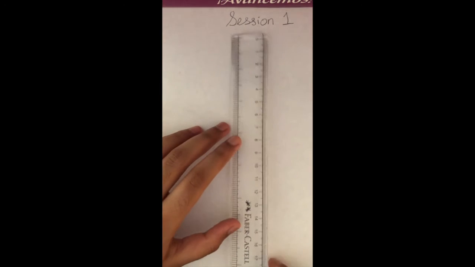There we go. So, session 1. In this session, we're going to draw 4 animals to learn how to draw different face types, because all these animals have different face types, and that way it makes it easier to draw different face types. It gives you practice.